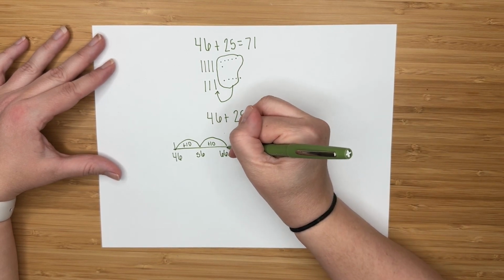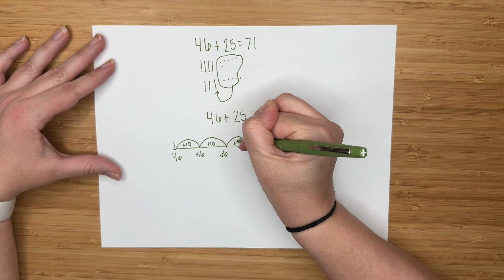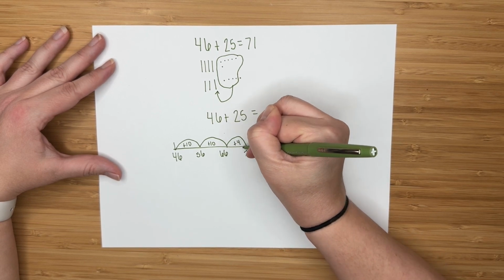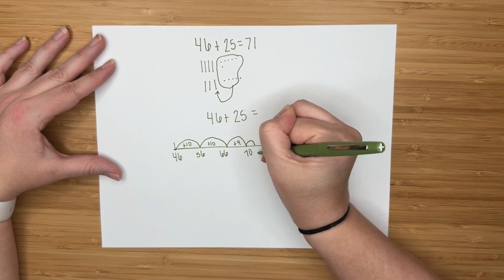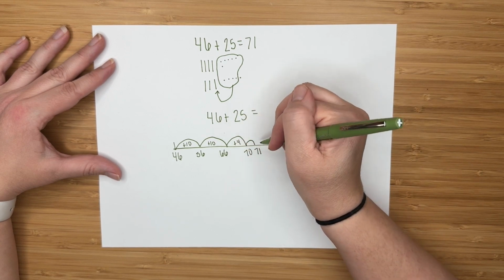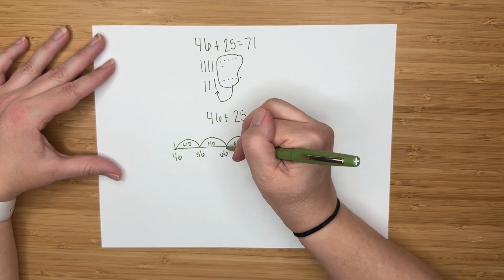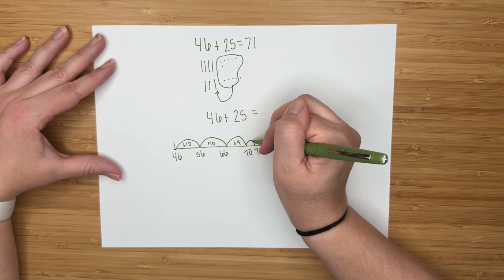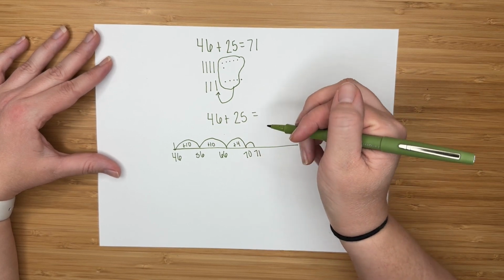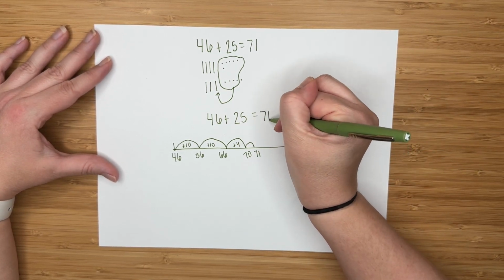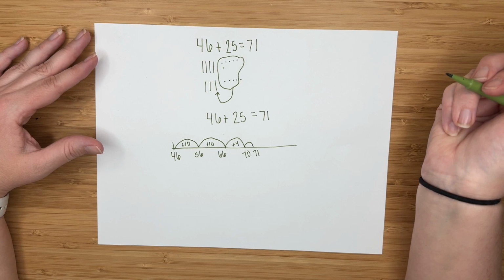Now, some students might say, okay, I'm going to add 4, which gets me to 70, because I know that's a friendly number. And then 1 more would get me to 71. Some students might jump the whole 5, and some students might need to go 67, 68, and jump 1 at a time. But that's how the empty number line strategy would work. And as they can see, they would have ended up with the same answer.